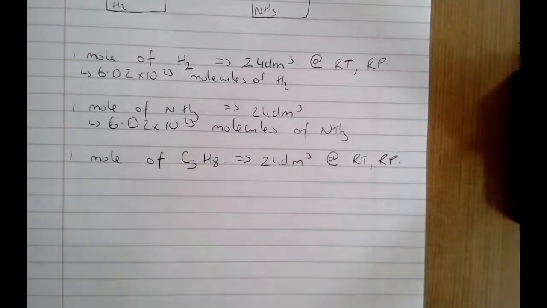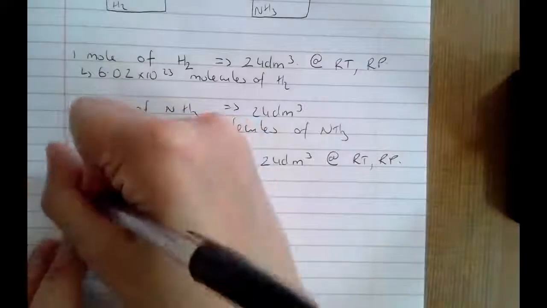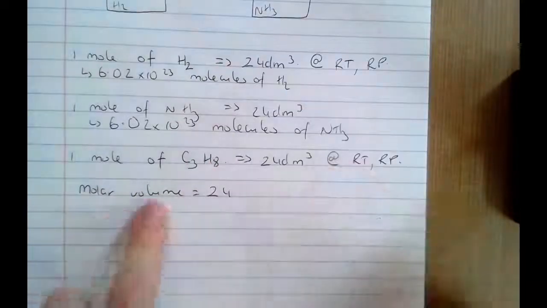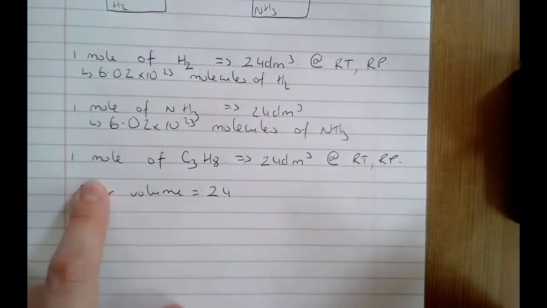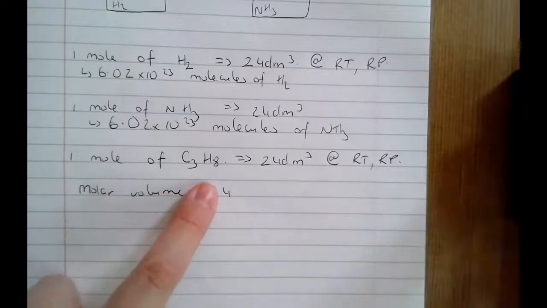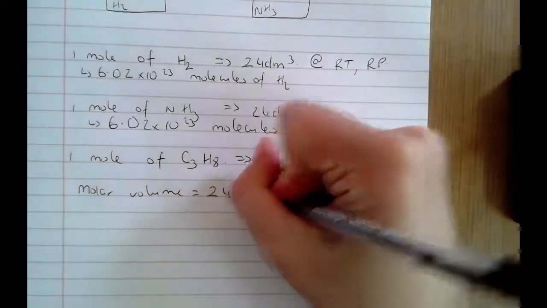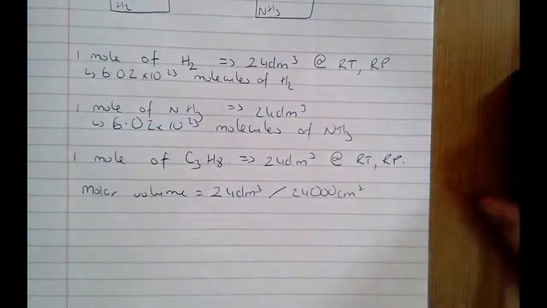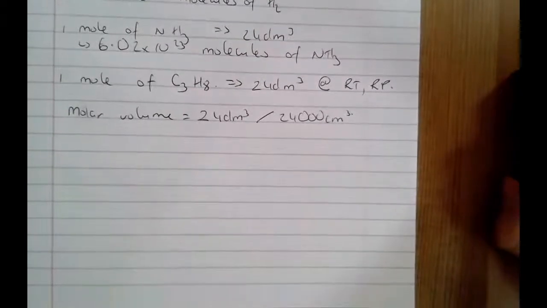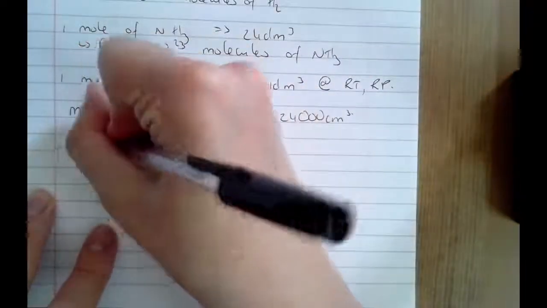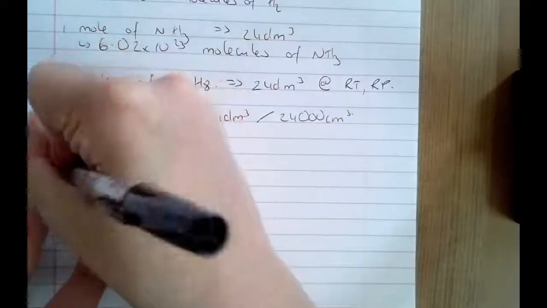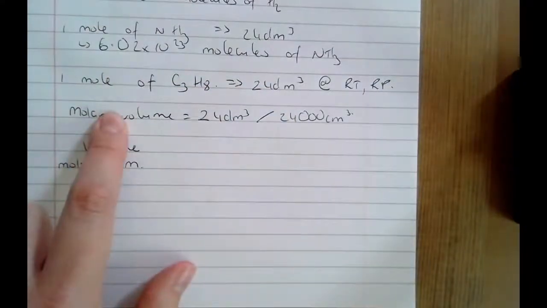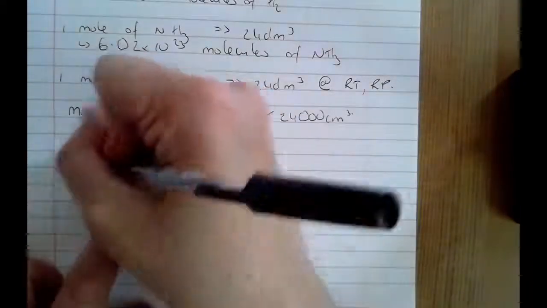And this number 24 is what we call the molar volume, and it's a number that you're going to have to learn. The molar volume, which is the volume that a mole takes up, regardless of what gas it is, is 24 decimeters cubed, or if you were to put that in centimeters cubed, it'd be 24,000 centimeters cubed. And from this, I can write my final formula triangle, where I put volume at the top, I put moles at the bottom, and I put Vm, which is the molar volume, at the bottom as well.